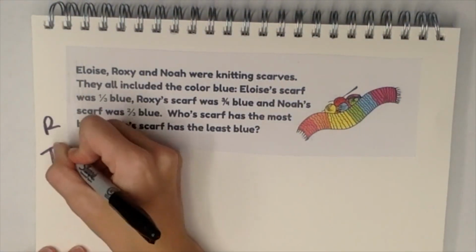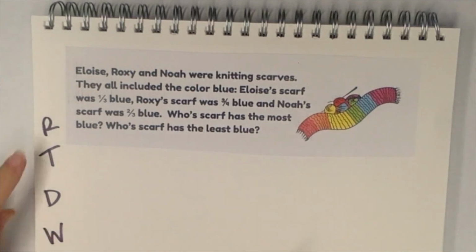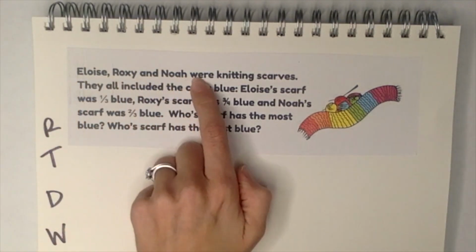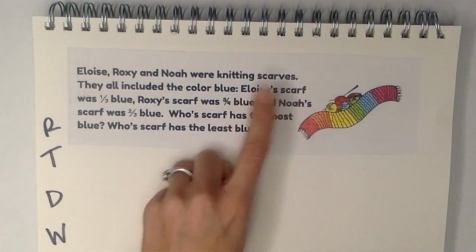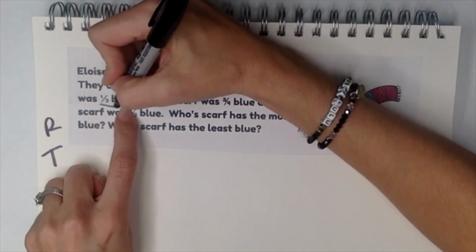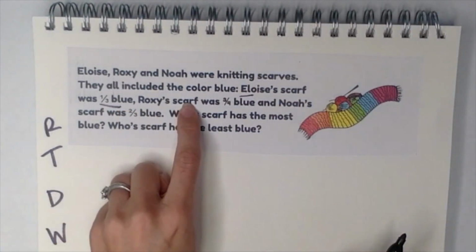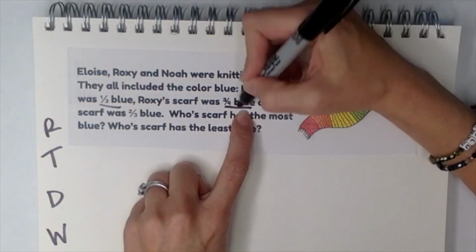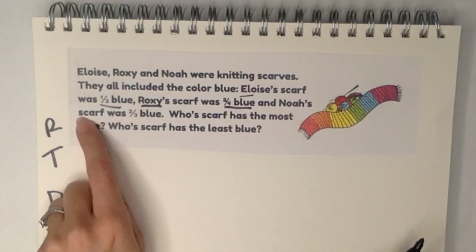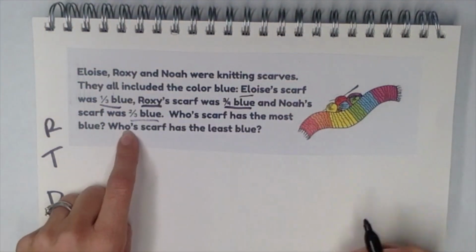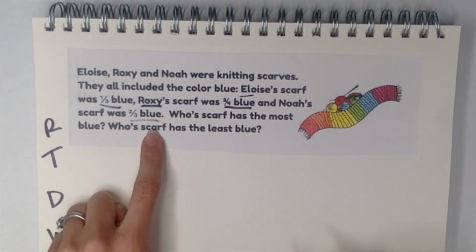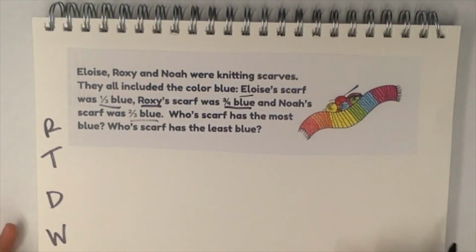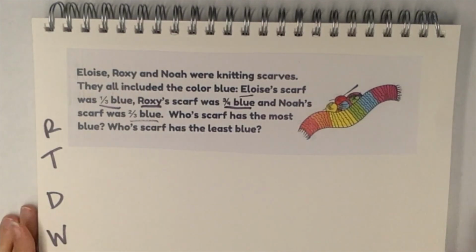R, T, D, W. Eloise, Roxy, and Noah were knitting scarves. They all included the color blue. Eloise's scarf was 1/3 blue. Roxy's scarf was 3/4 blue. And Noah's scarf was 2/3 blue. Whose scarf has the most blue? Whose scarf has the least blue? Oh my goodness, there's 2 questions in here. We read it, check. Let's think about it.